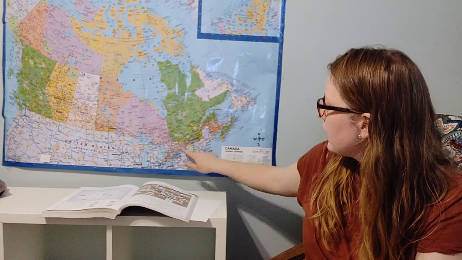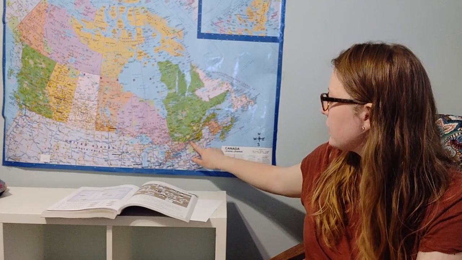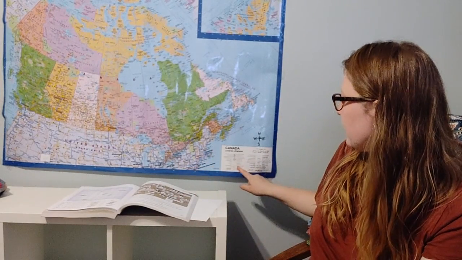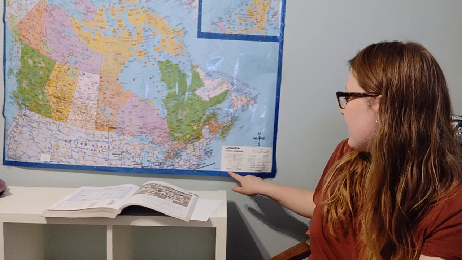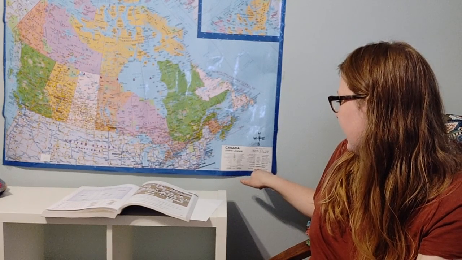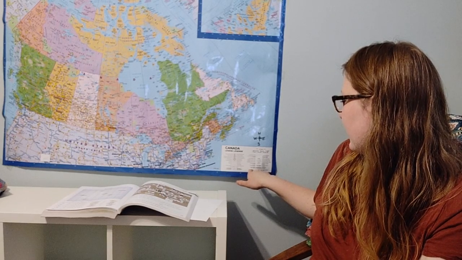So if we were to come around here and we saw a really big black dot, we would want to know, what does that mean? What is it showing us on the map? We could look over here and find that it means that it has a population greater than 1 million people. That is a lot of people.